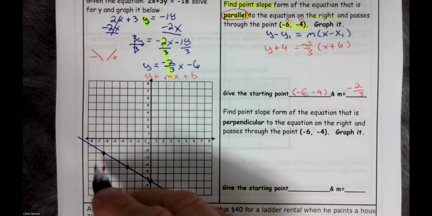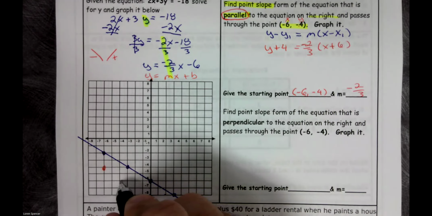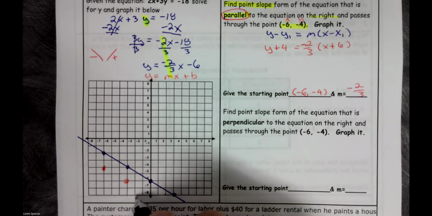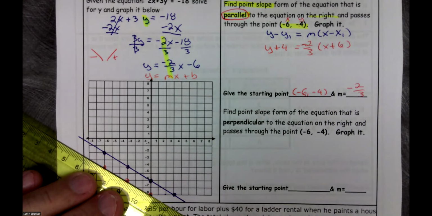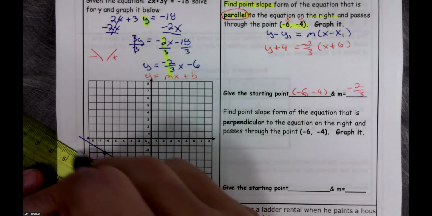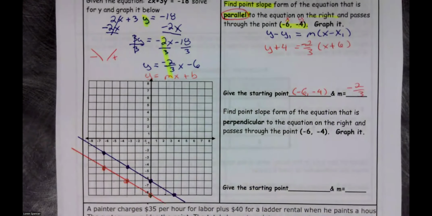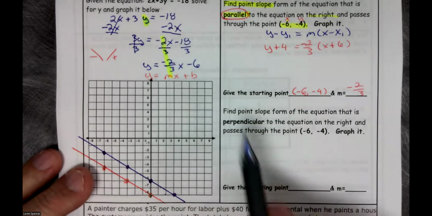And negative 2/3, down 2 over 1, 2, 3. And down 1, 2 over 1, 2, 3. And when we connect our dots here, playing connect the dots, it looks like we have two parallel lines, and that's what we said that we wanted.